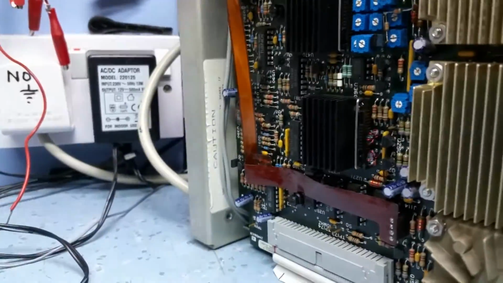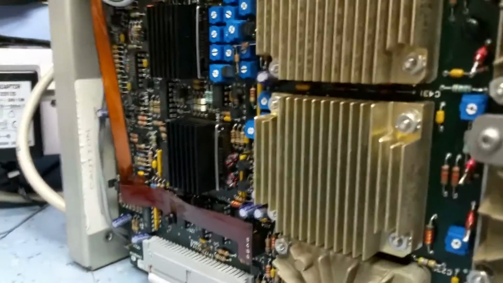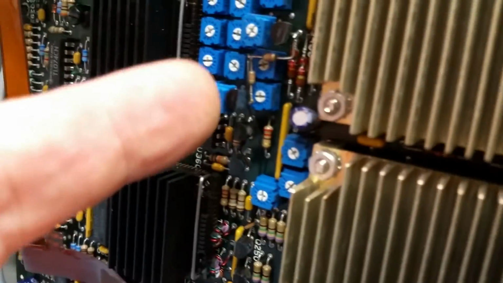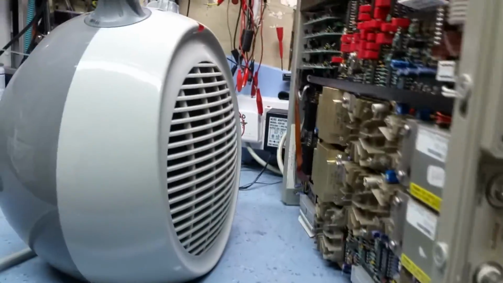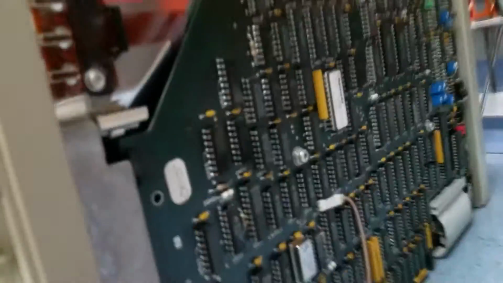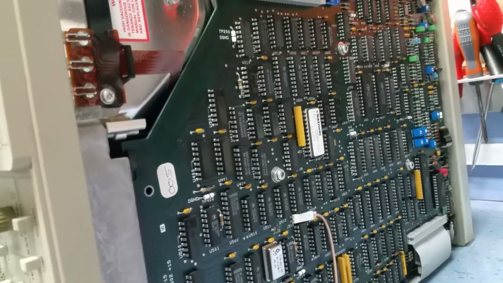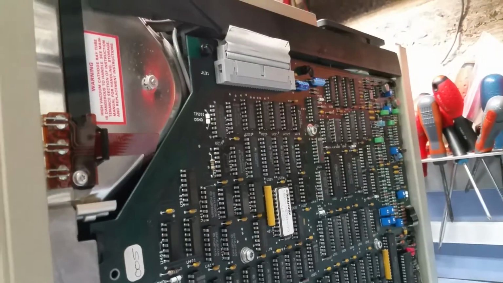I think it's been done by the manufacturers as a modification, and it's pretty crap actually, because these resistors, these pots here, they're all floating in the air. Not great for build quality. But the other side of the board's okay. That looks fine. I don't know why it's just that side of the board that was like that.